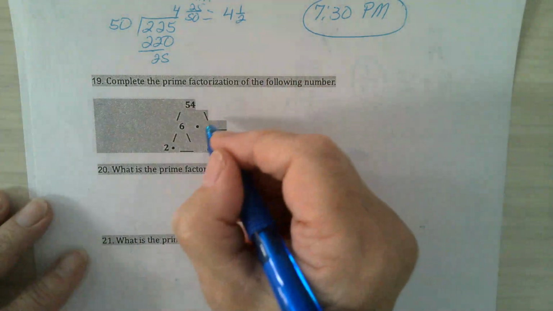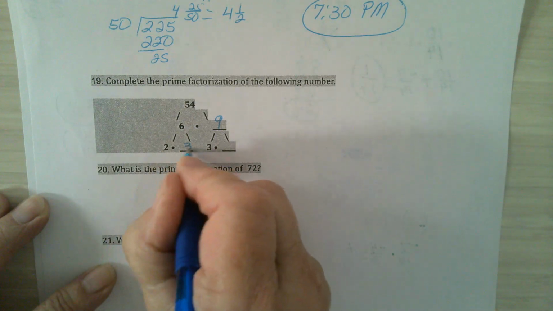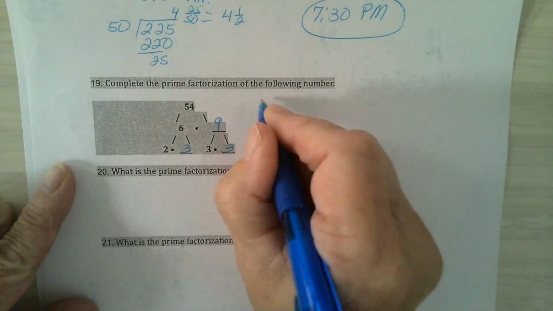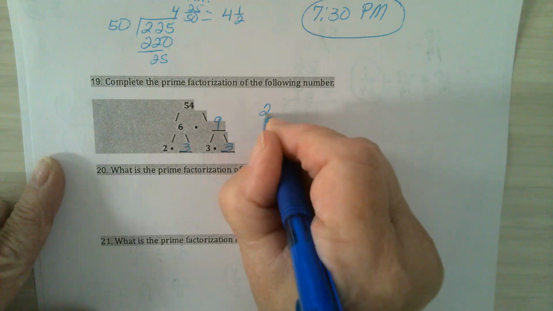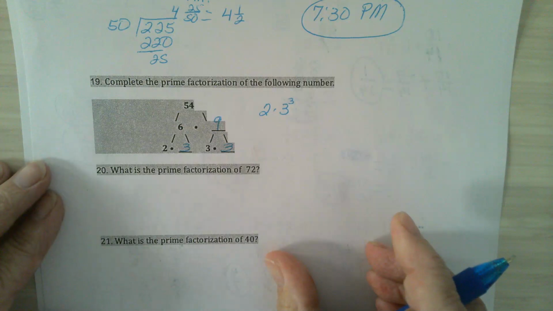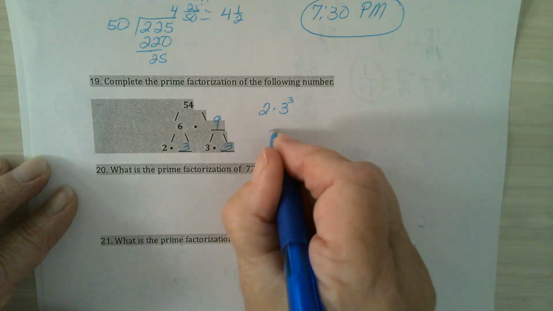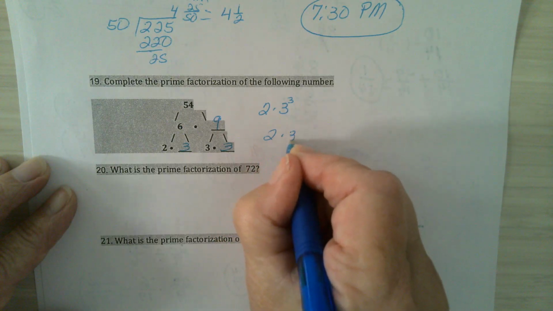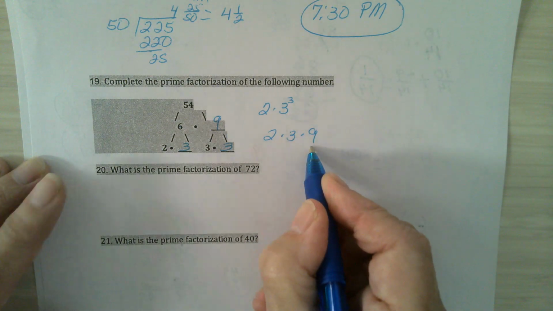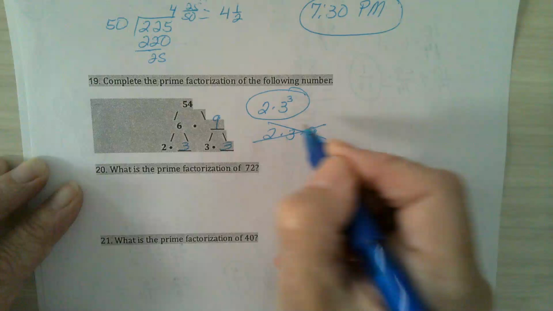Number 19. 6 times 9 is 54. 2 times 3 is 6. 3 times 3 is 9. So the prime factorization for 54 is 2 times 3 to the 3rd power. Any questions? Now, if this was multiple choice and it said 2 times 3 times 9, is 9 a prime number? No, you could not put that down. It has to have only prime numbers.